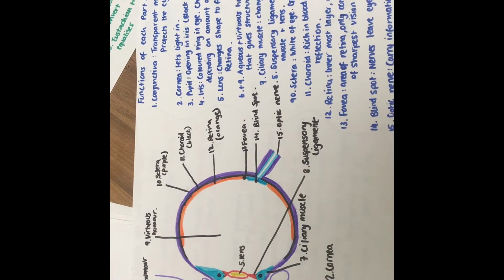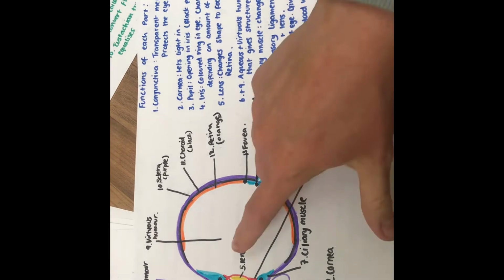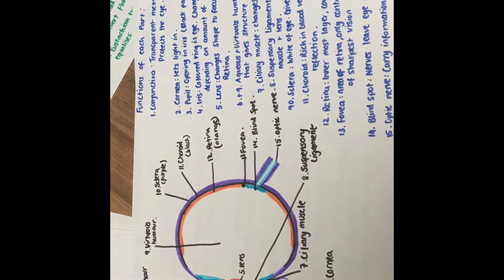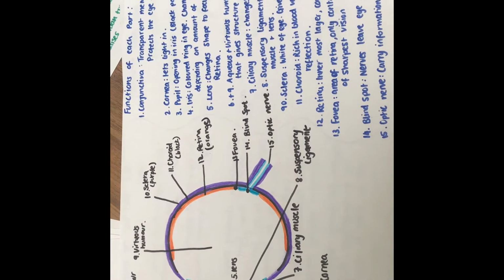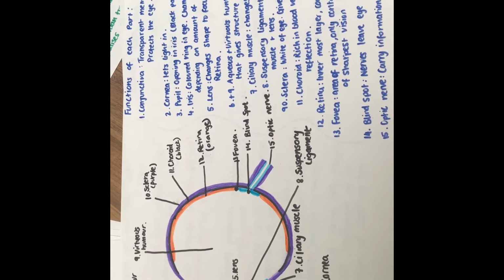Okay, so the iris changes shape depending on the amount of light that is present in your surroundings. Okay, so 5, we have the lens. Everybody's heard of the lens before. The lens is something that changes shape depending on the light that is present.